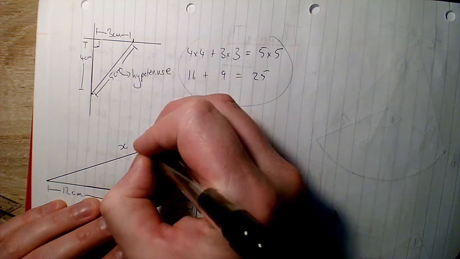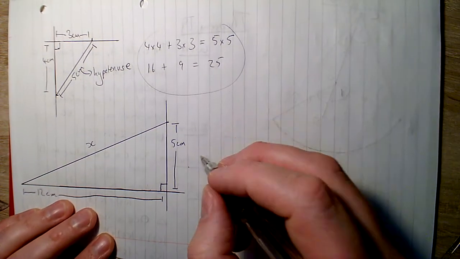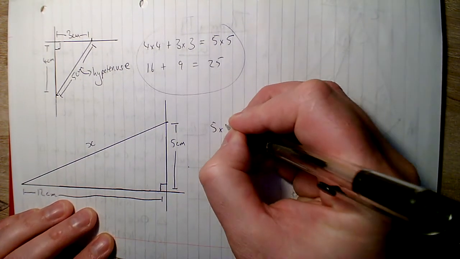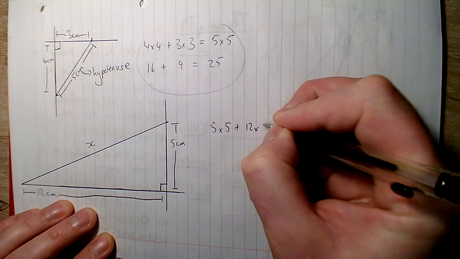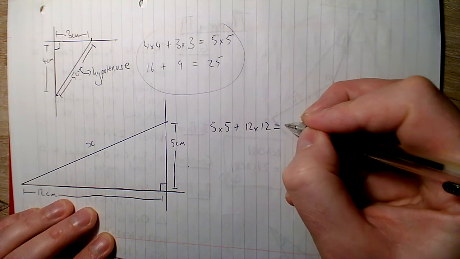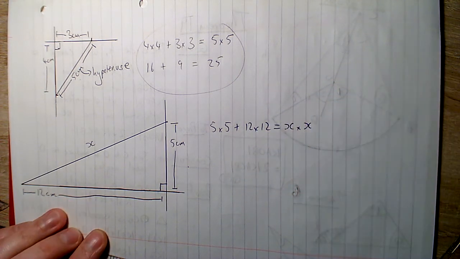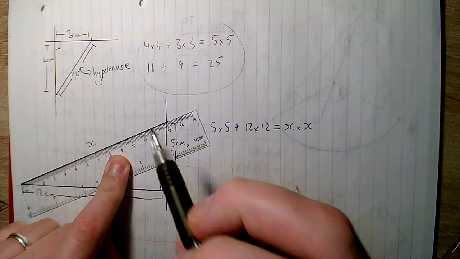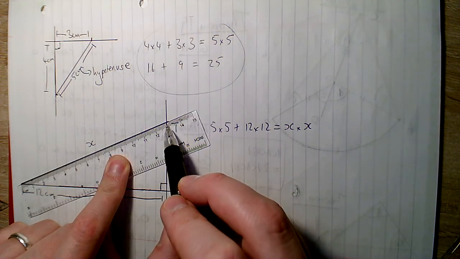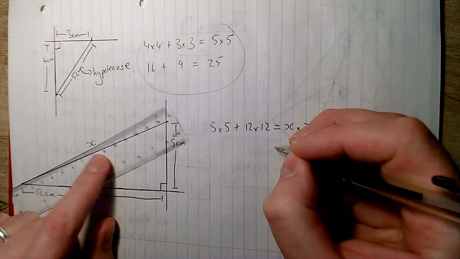So I'm going to call this distance x, and what I want to know is, is it true that 5 times 5 plus 12 times 12 gives me x, whatever that is, multiplied by x? Okay, so pause the video and see how you get on. So hopefully we're finding it's 13 centimeters is the hypotenuse.